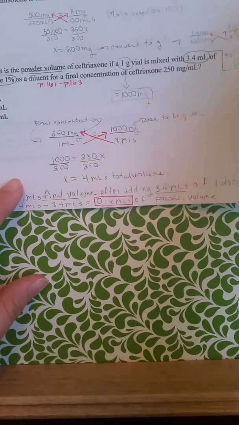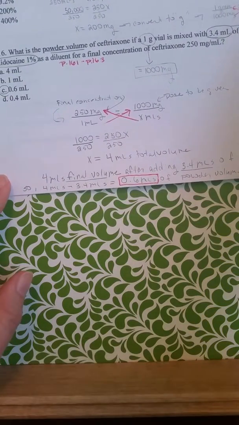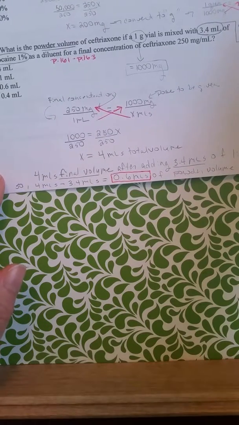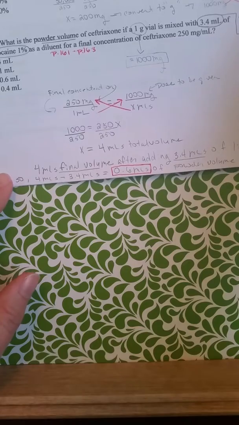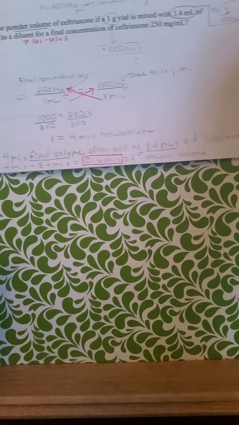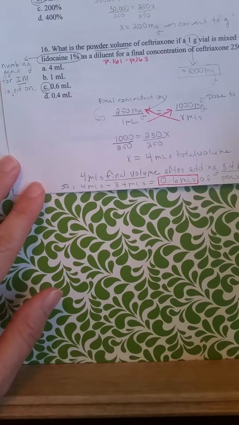So how did you do that? Where's the extra volume? Well, it's the powder. The powder has volume. So 4 mLs minus 3.4 gives you 0.6 mLs of volume from the powder. Okay, so C.